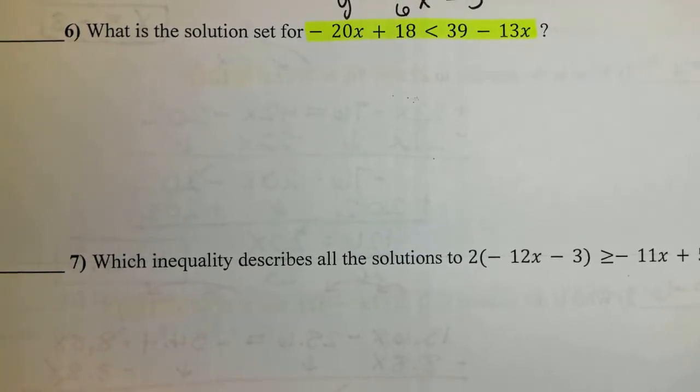Okay. And again, this is why I'm moving my x's to the same side. I always move the smallest x, and the reason why is for inequalities. Then I don't end up with a negative x, so I don't have to remember to flip the sign when I divide at the end.